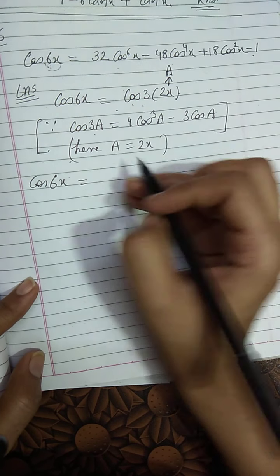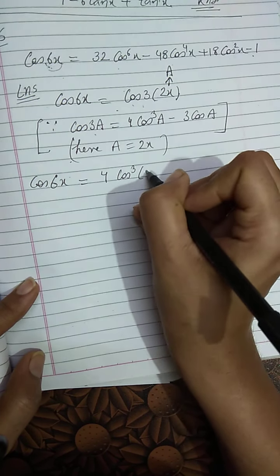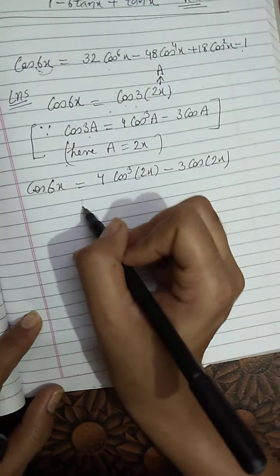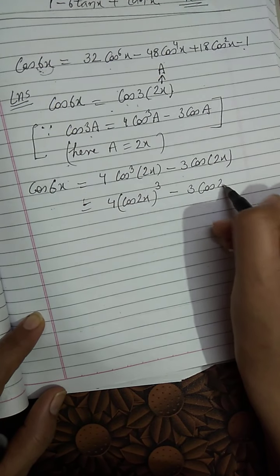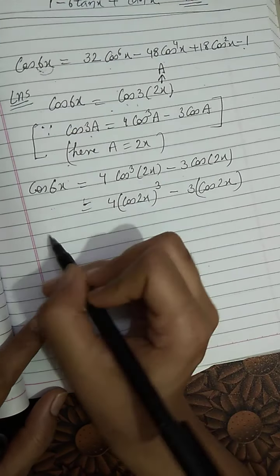A is 2x, so it will become 4 cos cube 2x minus 3 cos 2x. So now angle from 6x, we got 2x. So I am rewriting this as 4 cos 2x whole cube minus 3 times cos 2x. Now cos 2x formula also we have, right?